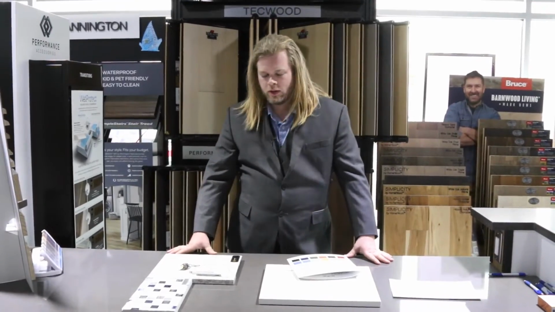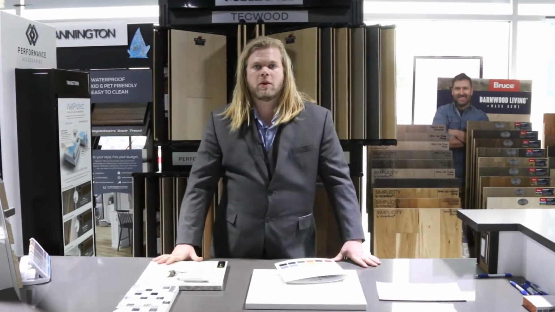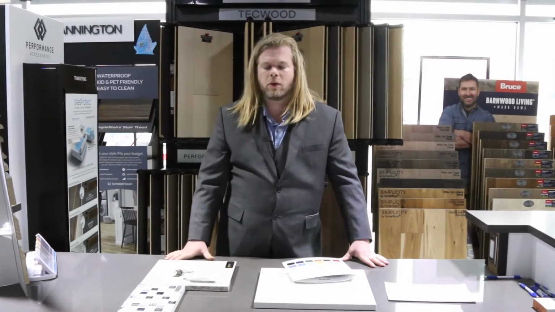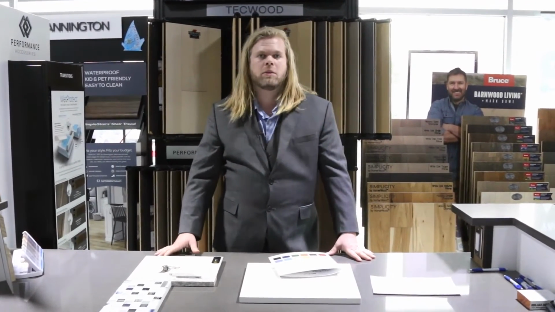We're always changing things, and so is the client. So we can go in and we can change these countertops to something different. We can change the tile, we can change the flooring until they're 100% satisfied. And then after all that's done, we can begin the project.